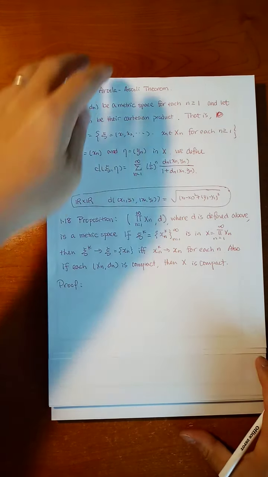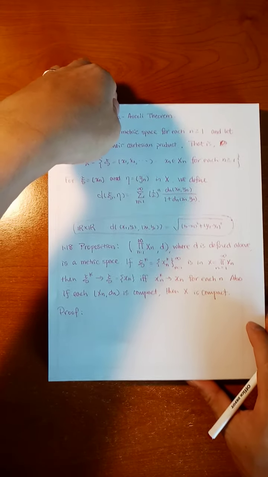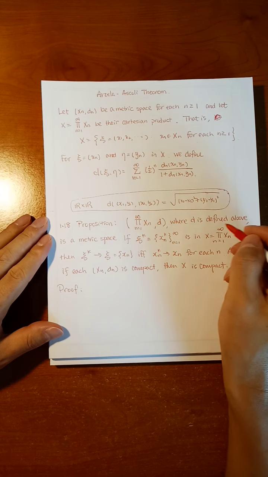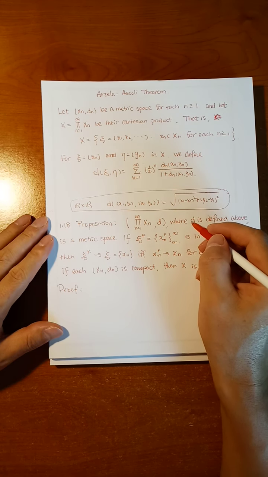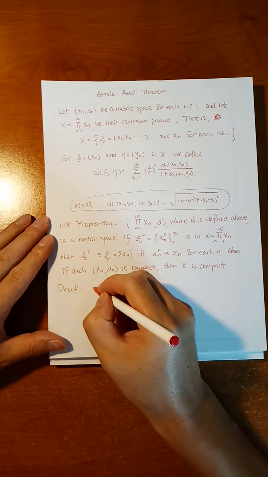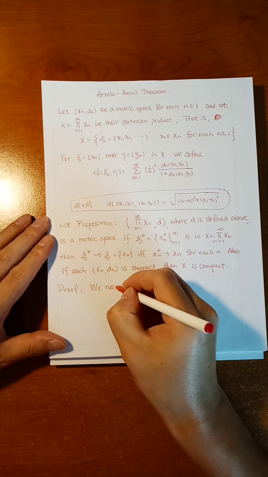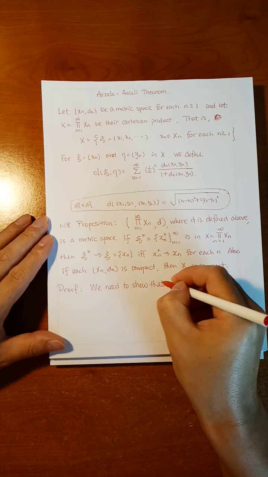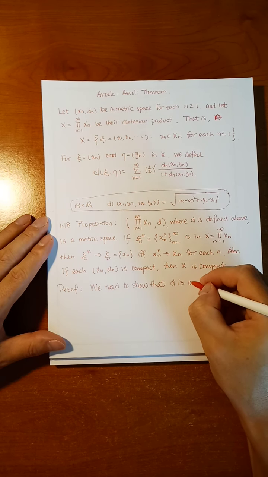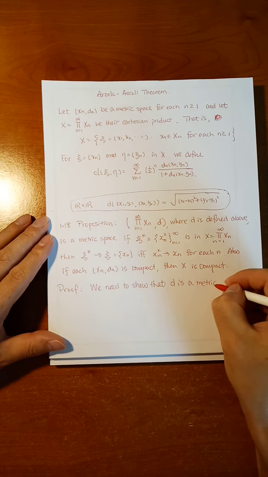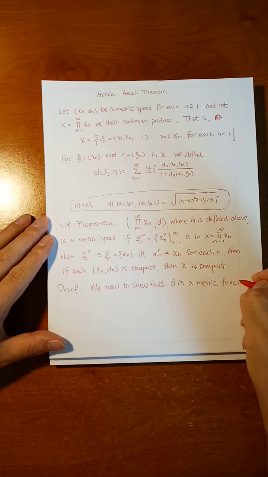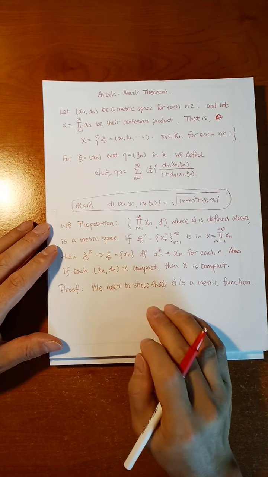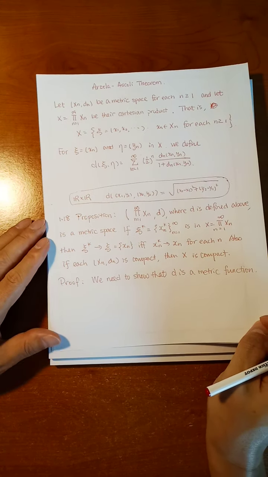For the first part, we have to show this is a metric space. To show a metric space, basically we show D is a metric function. In the textbook it is left as an exercise, so let's prove it.